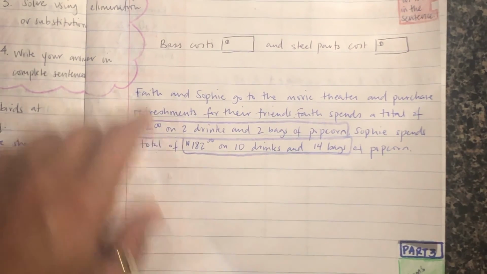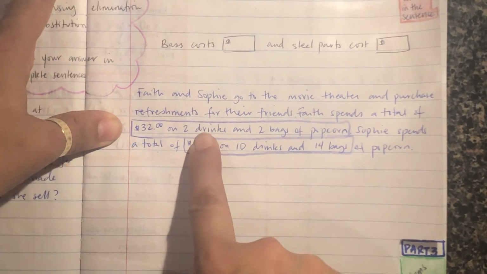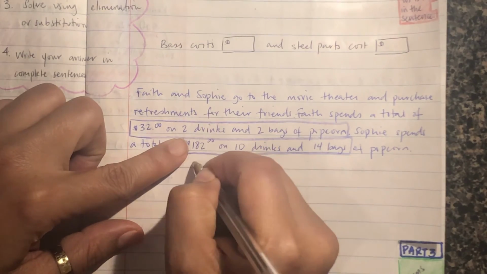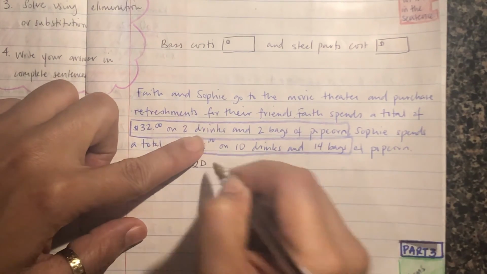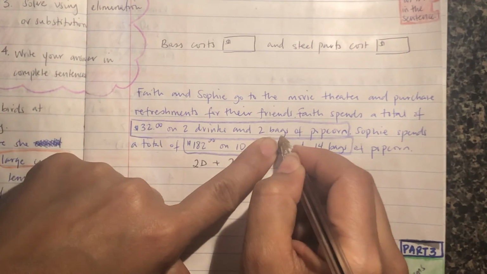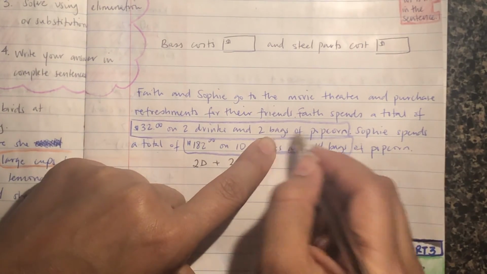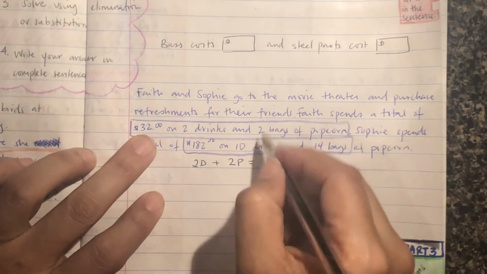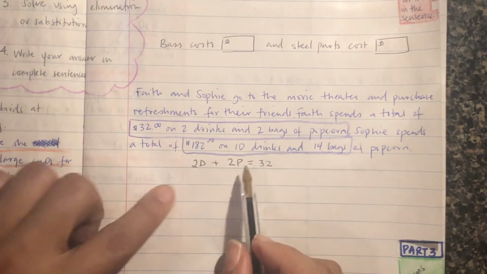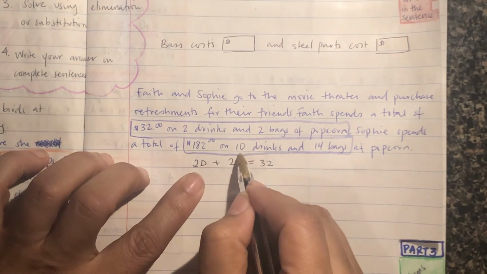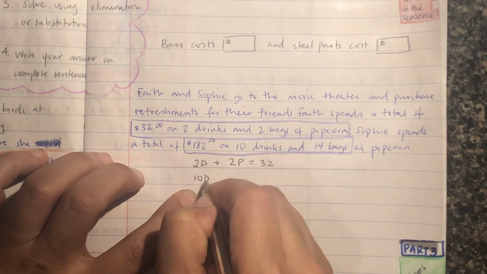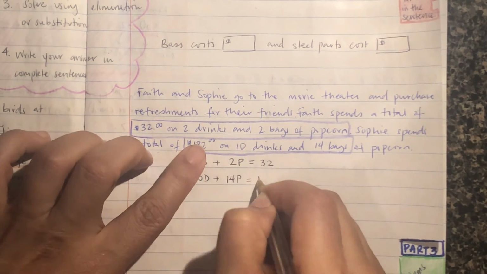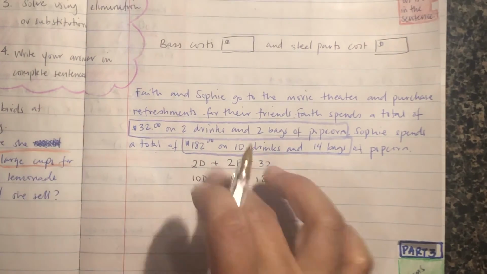So now just write it out. Define your variables. X is going to be drinks and Y is going to be popcorn. So 2D for drinks plus 2, we can say bags, B, or we can say P, popcorn. So I'm just going to say P. Equals, what's the total? $32. All right, now line that up. So I need 10 drinks. So that's 10 drinks plus 14 bags of popcorn equals $182. All right, so those are my 2 equations.